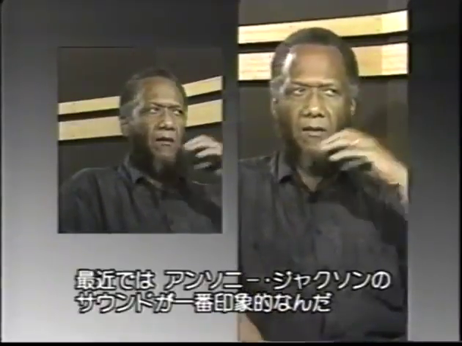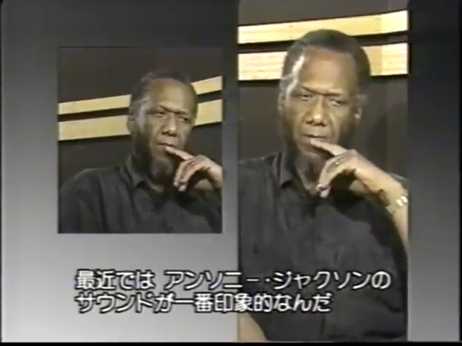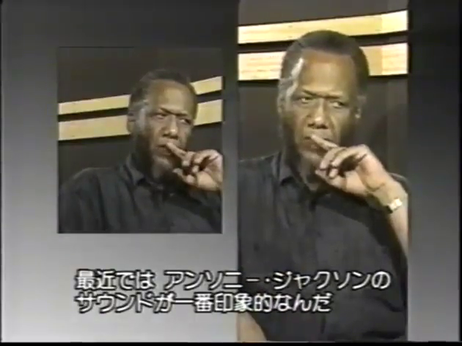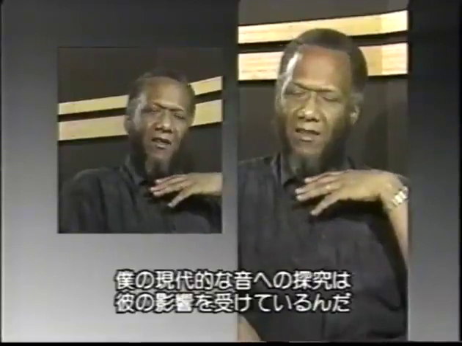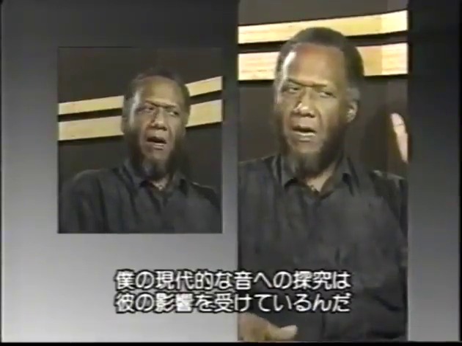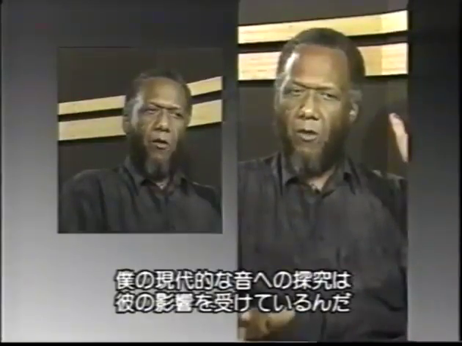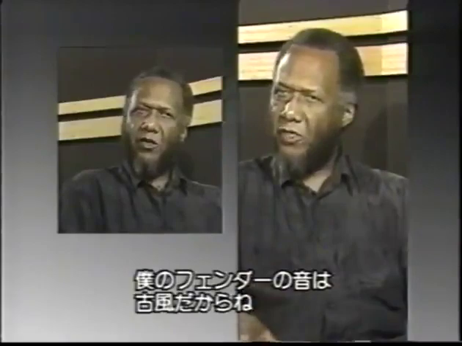Recently, I think for sound, Anthony Jackson probably has impressed me more than any other bass player for the sound that he gets. But Anthony Jackson probably has stimulated my search for a more modern sound, because the Fender has an old-fashioned sound.